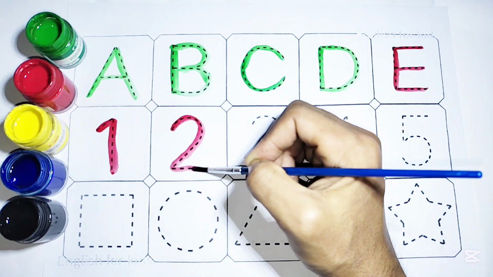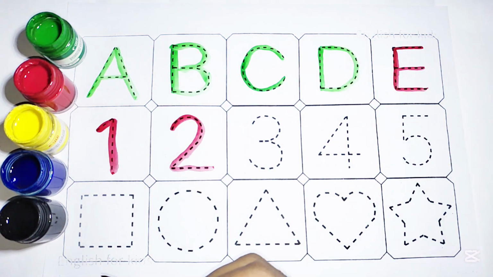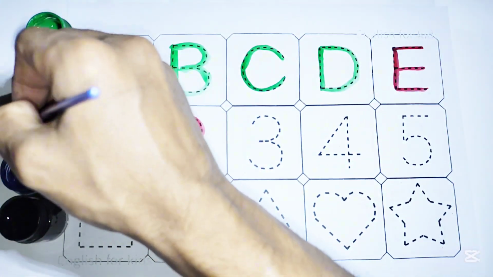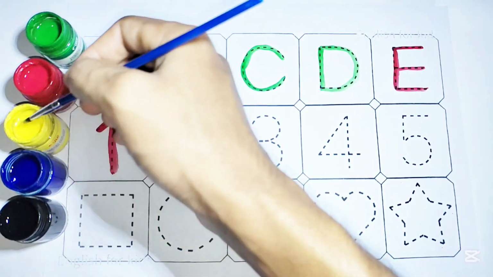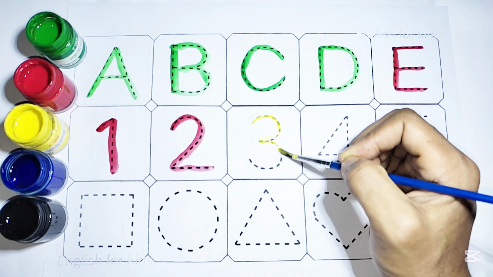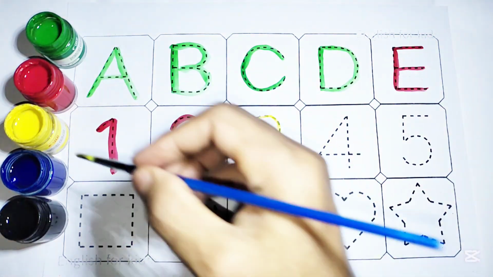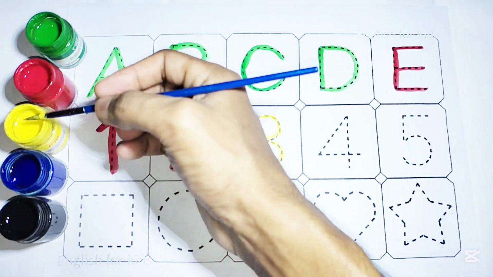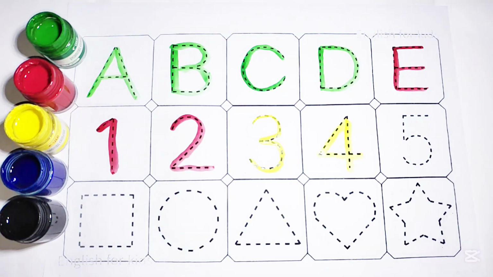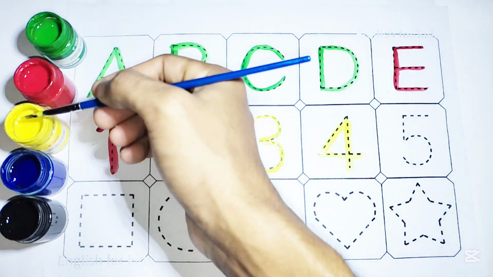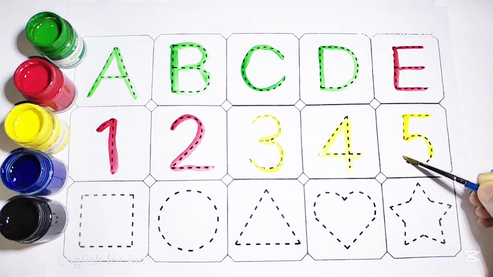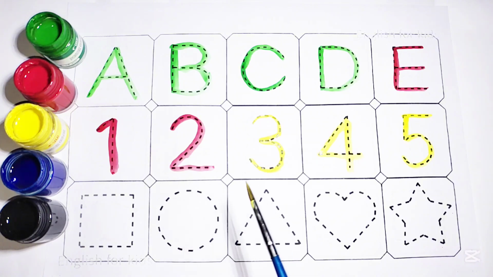Now we draw 2. T-W-O, 2. Kids, now we use yellow color and draw the number of 3. The next one is 4. F-O-U-R, 4. Now we draw 5. F-I-V-E, 5.